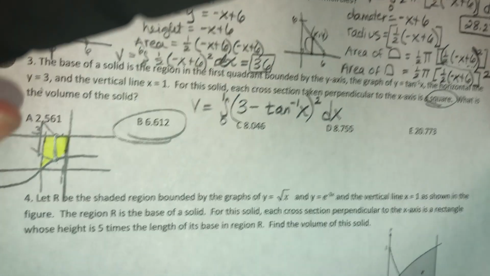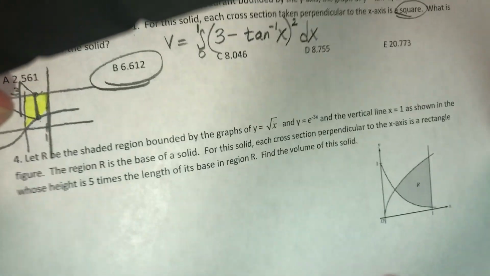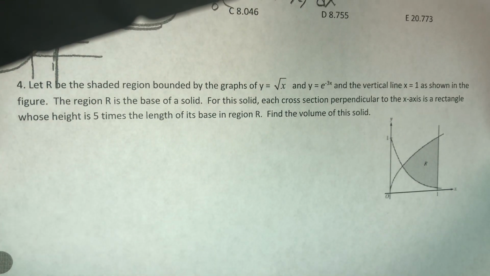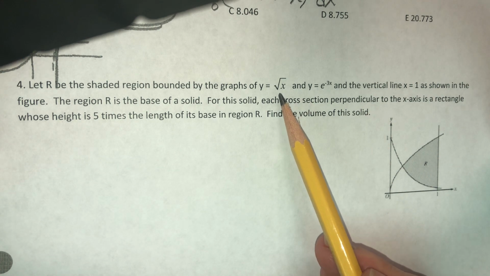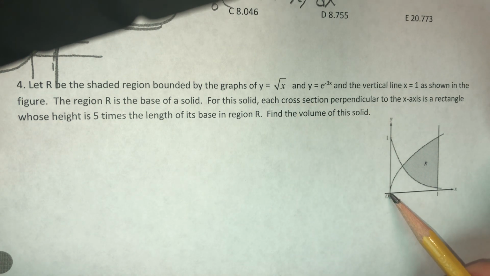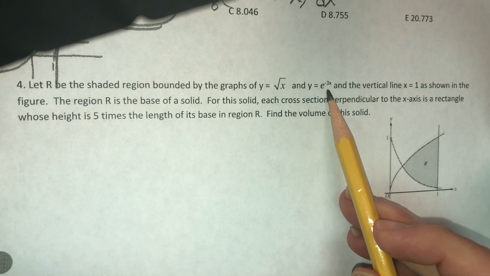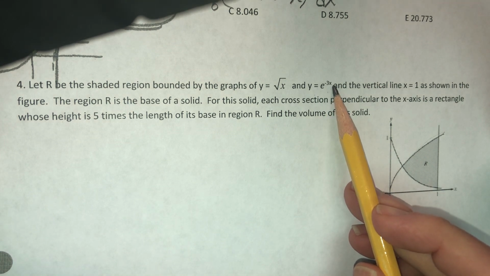All right, number 4. Let R be the shaded region bounded by the graphs of y equals the square root of x. So I know the square root function goes through the origin and curves up like this. So this is the upper function here. And y equals e to the negative 3x.